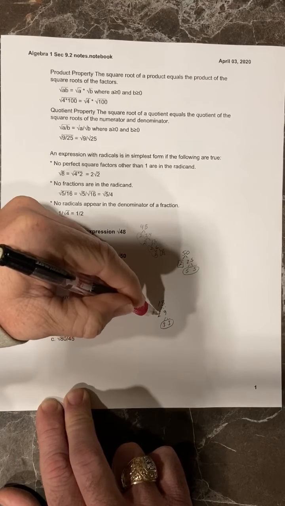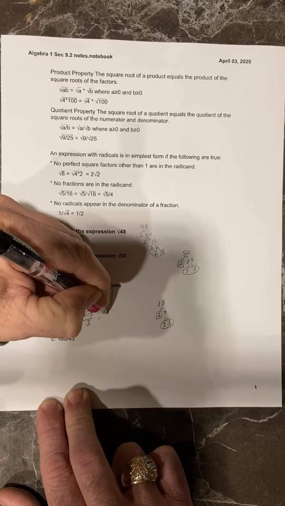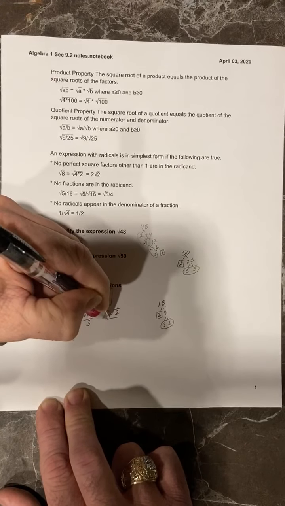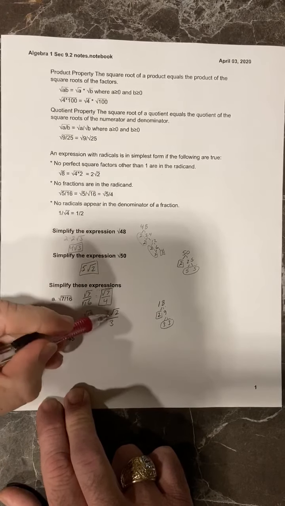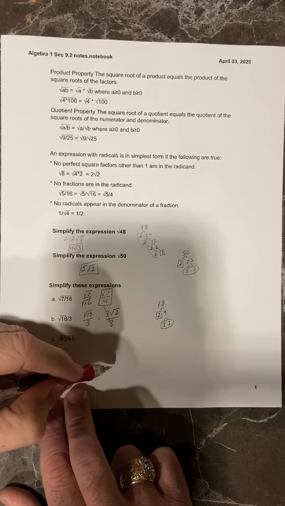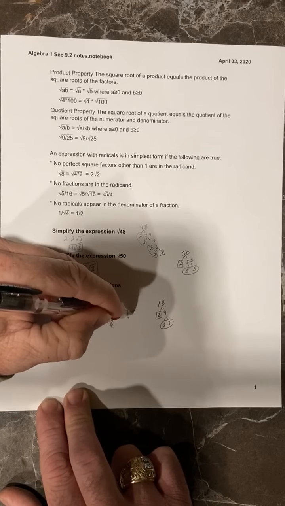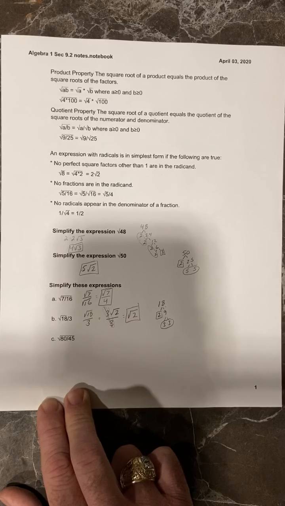So 3 has a pair. 2 is all by itself. So 3 comes out, square root of 2 underneath there, and then the 3 is still on the bottom of that fraction. Now if we look at this, those two 3's are the same, so they can cancel each other out since they're on top of each other in a fraction. And we simplify all the way down to just the square root of 2 for that answer.